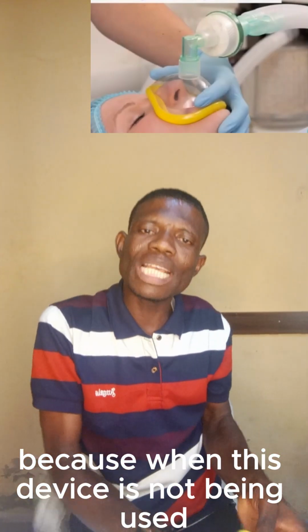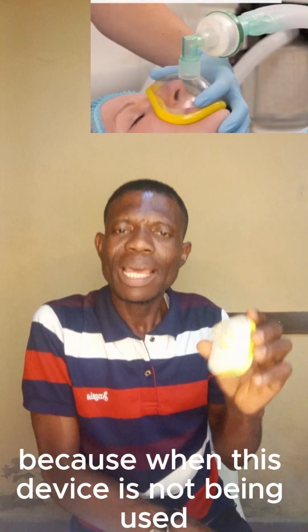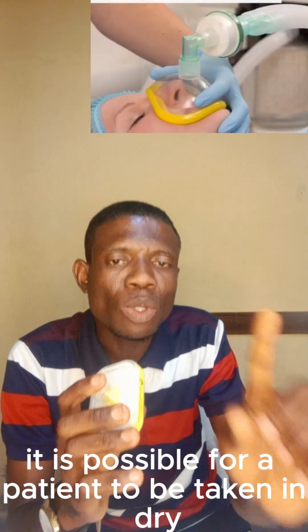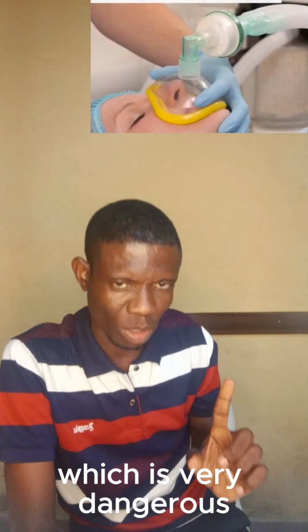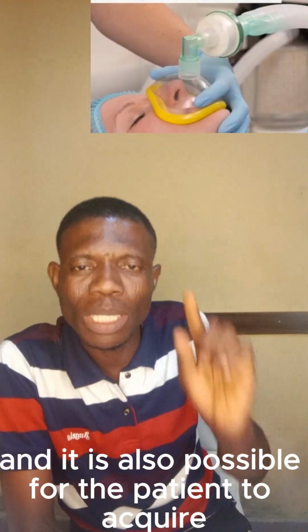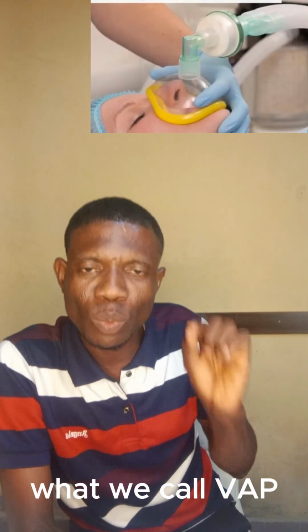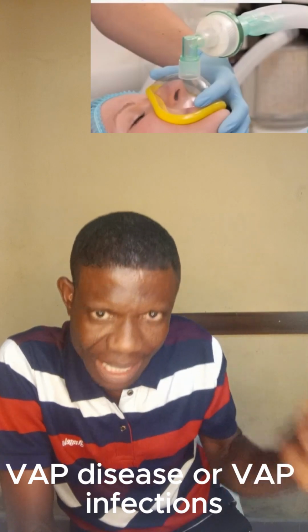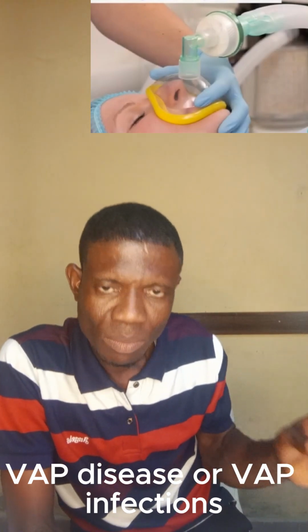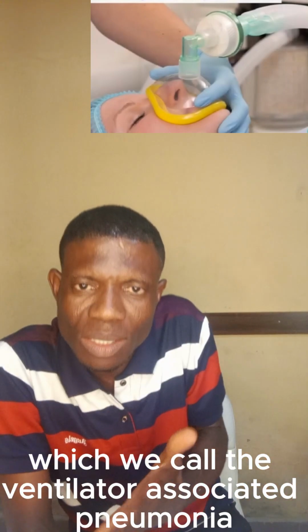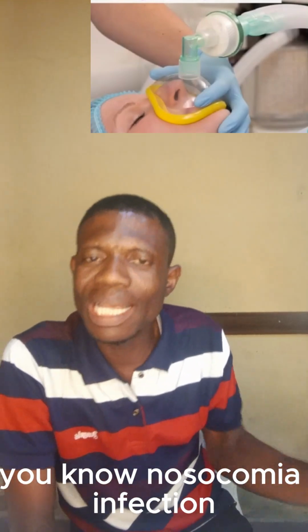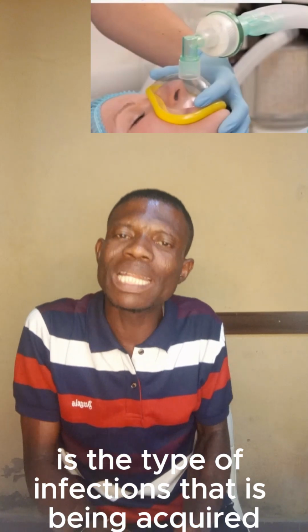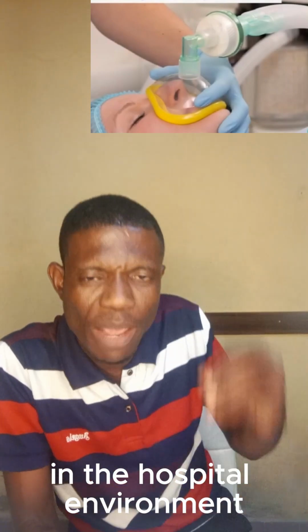Because when this device is not being used, it is possible for a patient to be taking in dry medical gases, which is very dangerous. And it is also possible for the patient to acquire what we call VAP infections, the ventilator associated pneumonia, which we also call nosocomial infections. You know, a nosocomial infection is a type of infection that is acquired in the hospital environment.